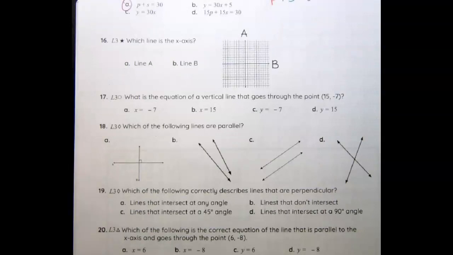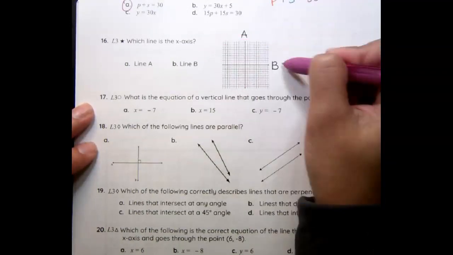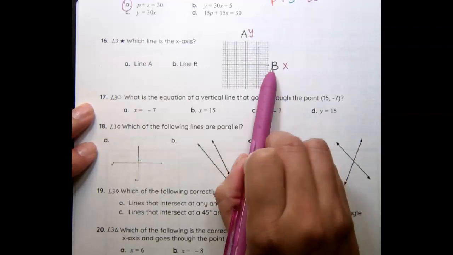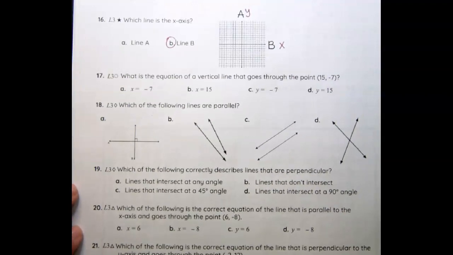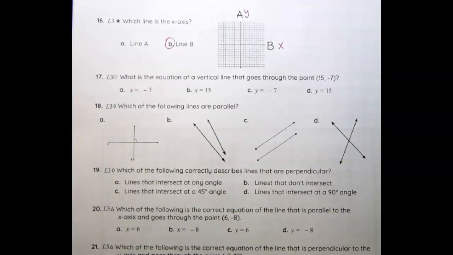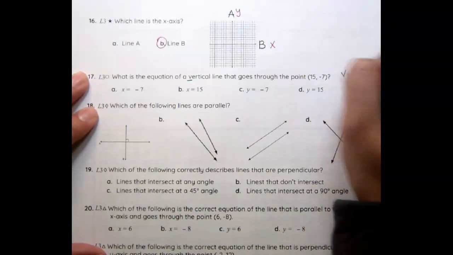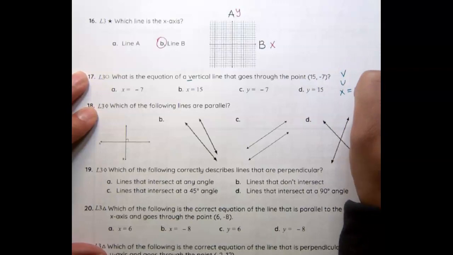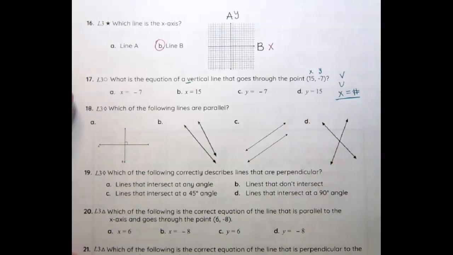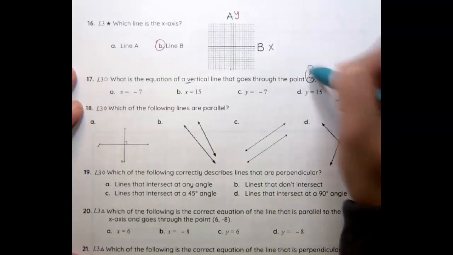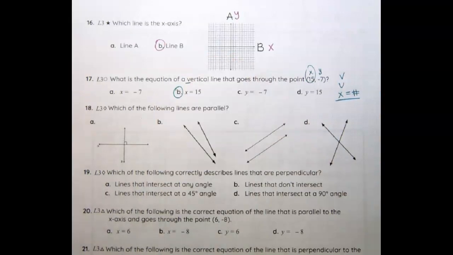16. Which line is the x-axis? The x-axis is horizontal. This is the x-axis. This is the y-axis. So the x-axis is line B. 17. What is the equation of a vertical line that goes through the point 15, -7? This is where you have to use Hoy-Vux. Vertical starts with the letter V. So I'm going to use Vux. That means my equation has to be x equals a number. Well, in the ordered pair, the number that represents the x value is 15. So my equation has to be x equals 15.